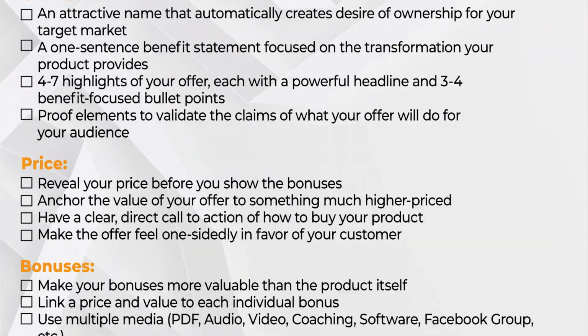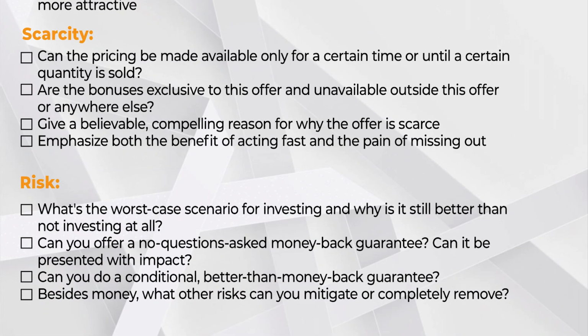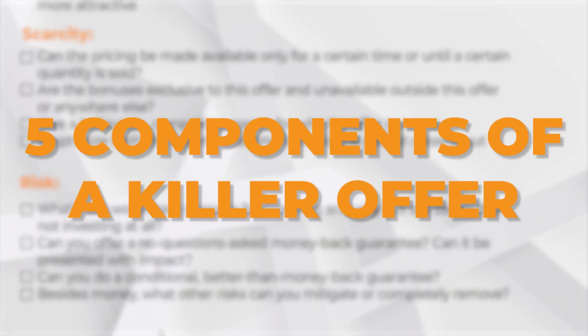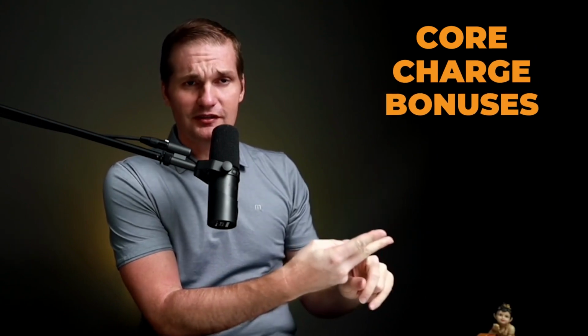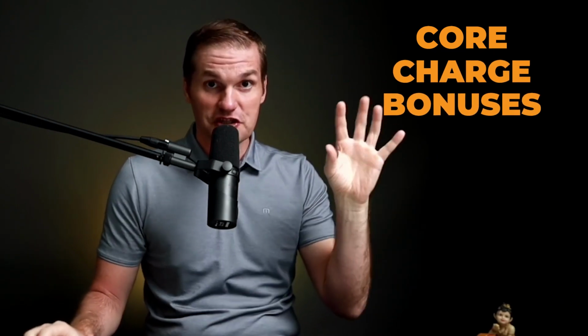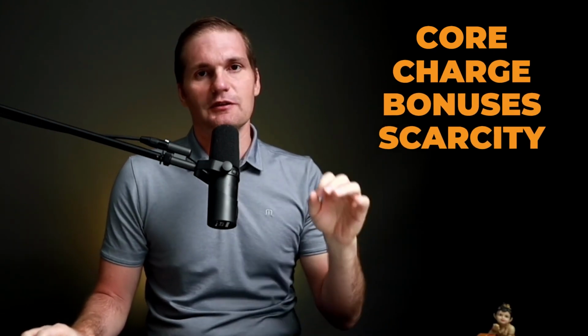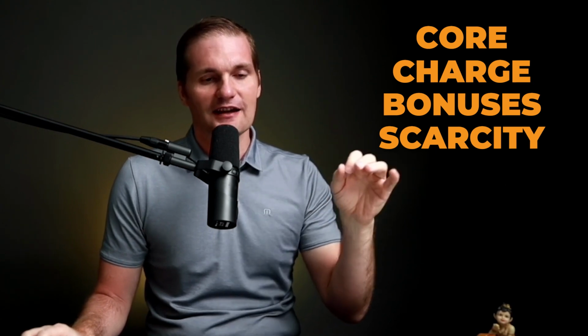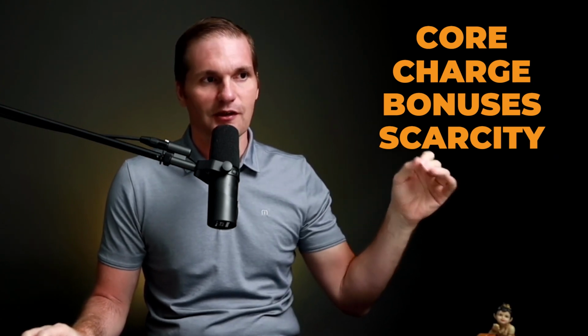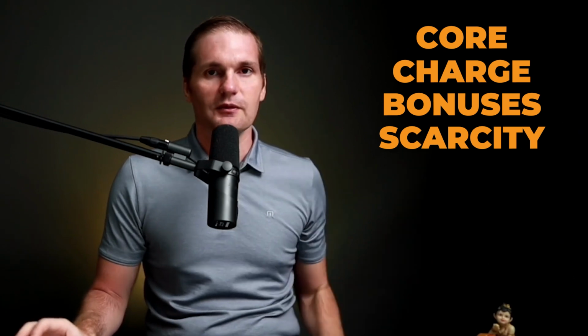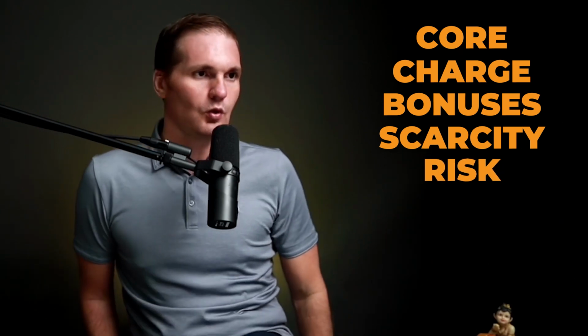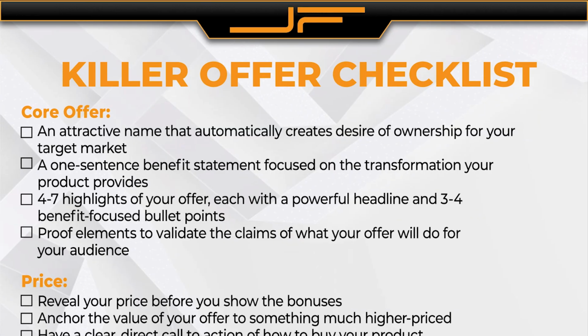Core offer, price, bonuses, scarcity, and risk. These are the 5 components of a killer offer. And it doesn't matter what type of offer you're making, or how you're making it. You have the core part of it, you have what you charge for that, you have the bonuses that they get for free, the extra goodies, if you will, the scarcity, which means the benefit of acting fast and the pain of inaction. They want to know what those terms are, and then the risk involved in order to acquire what you're selling. So let's start with the core offer.